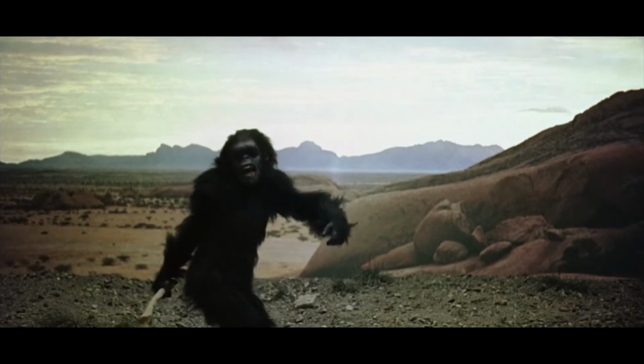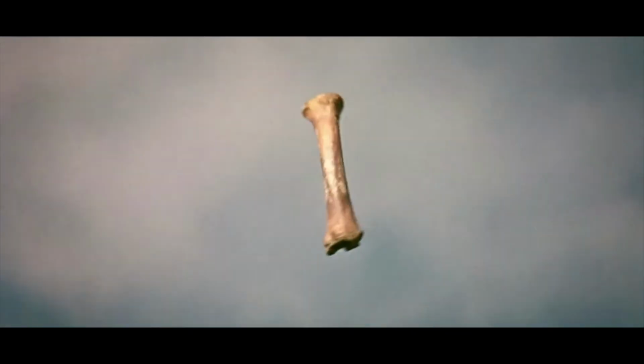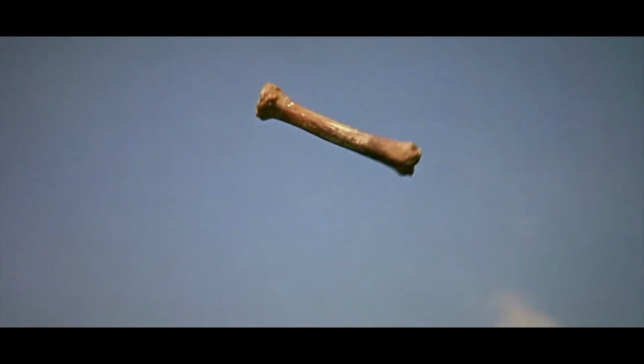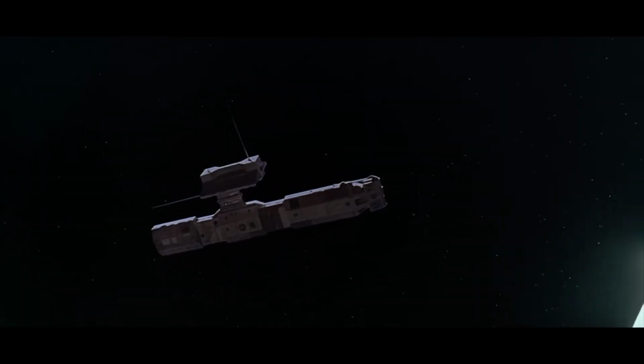One of the most brilliant shots in cinematic history is shown during this chapter, where the ape throws the bone and it transitions into a spacecraft. It's just chilling to have such a cinematic experience.